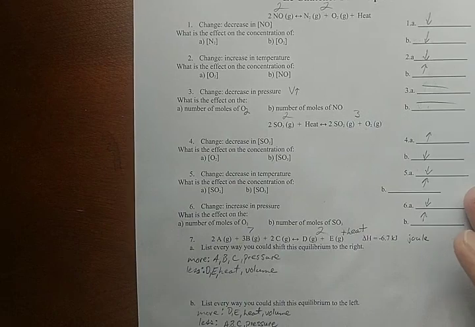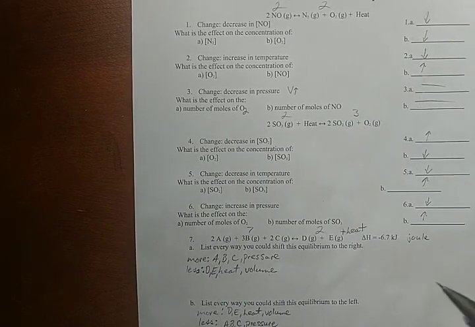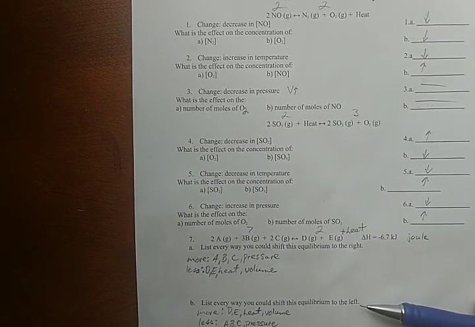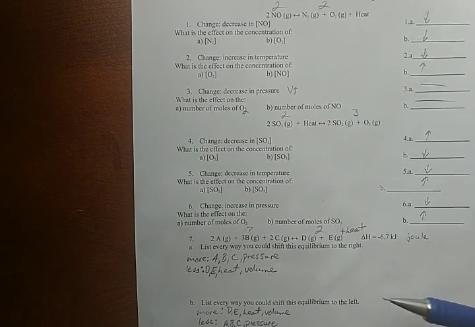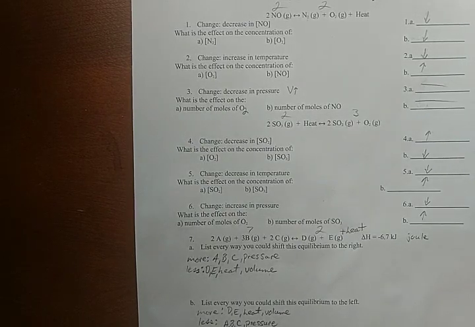On 7b, list every way you could shift this equilibrium to the left. We basically just reverse everything. If you do the opposite, you will get the opposite effect and everything will shift to the left.